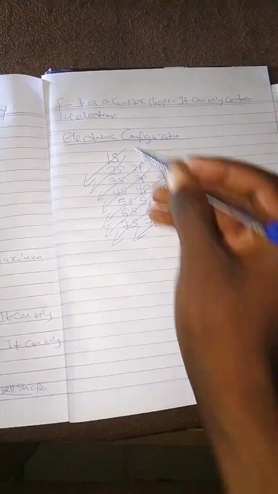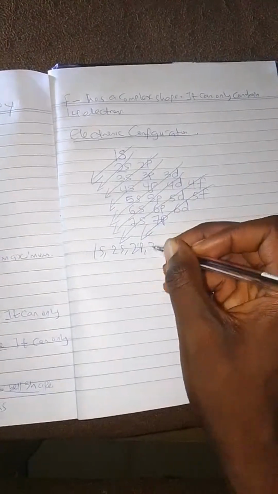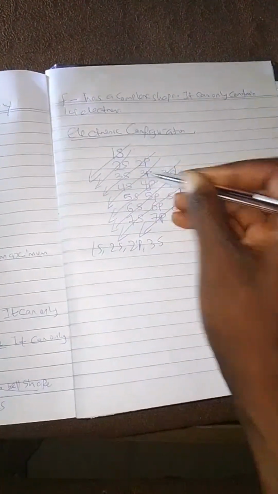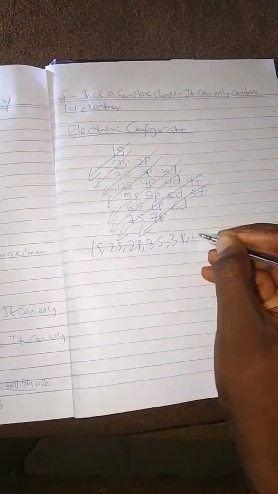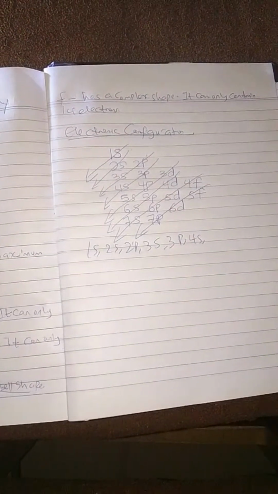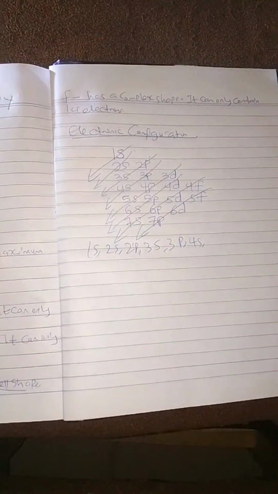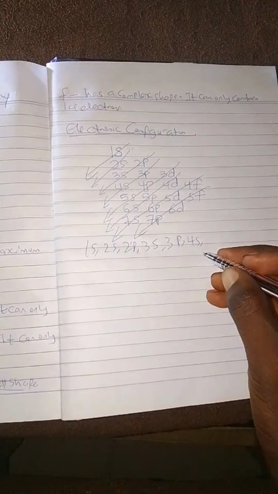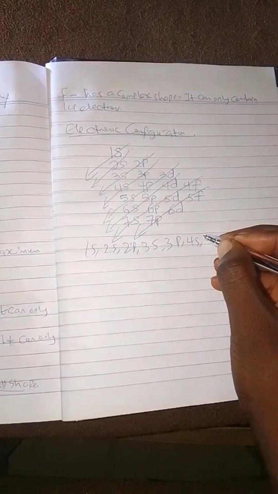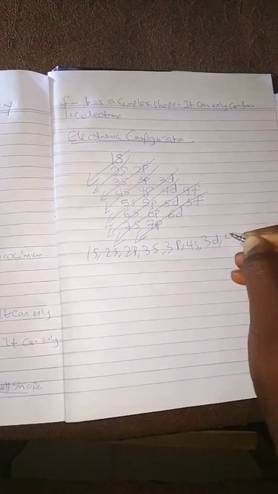Can we see now? So it will now be 1s, 2s, 2p, 3s, 3p. It will always start from here: 3p, 4s, 3d, 4p, 5s.